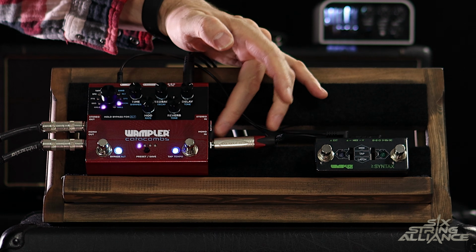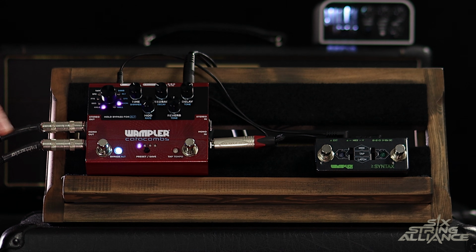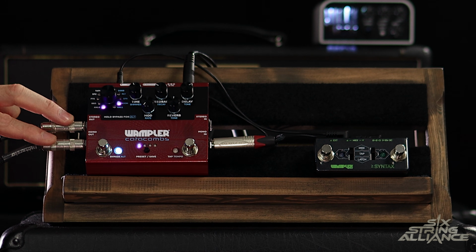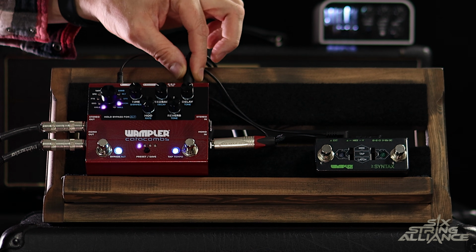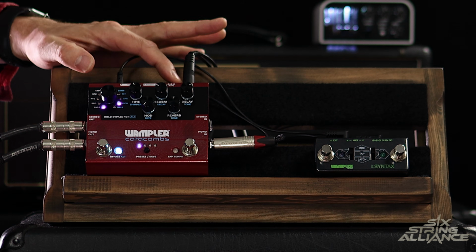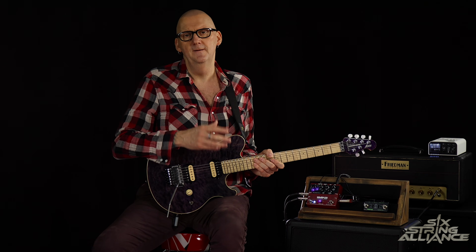On the sides here, we have our inputs. We have stereo inputs. We also have stereo left and right outputs. You have a socket here to plug in your expression pedal. And we have the power. And then we have another little switch, which switches between series and parallel routing.